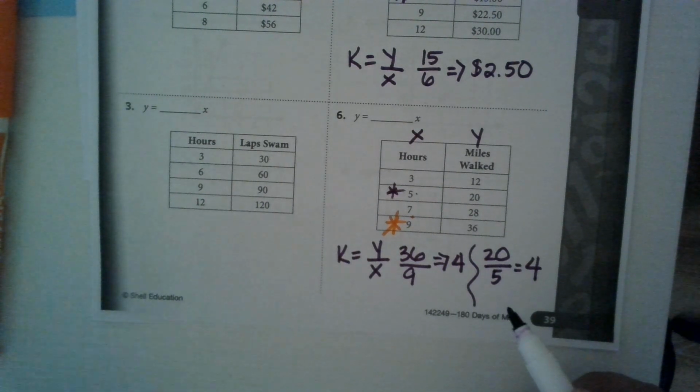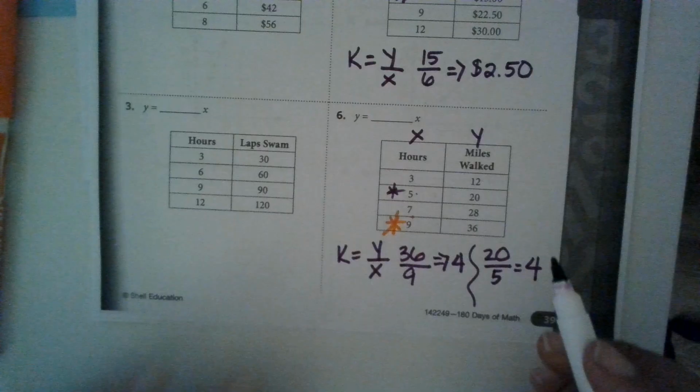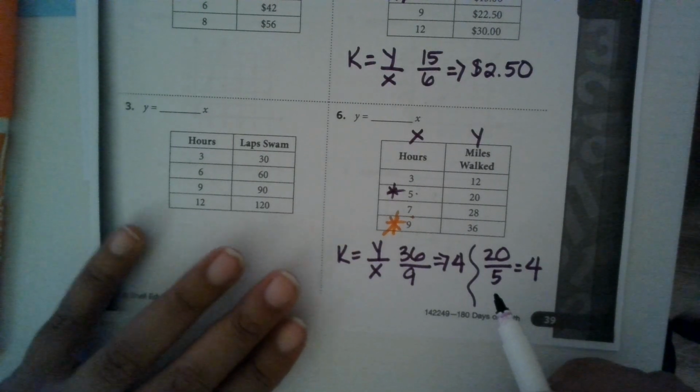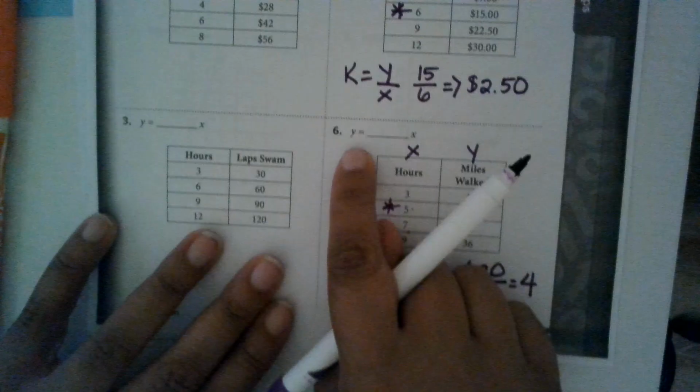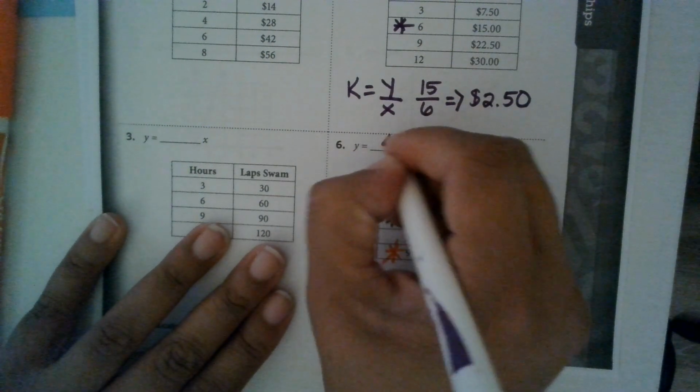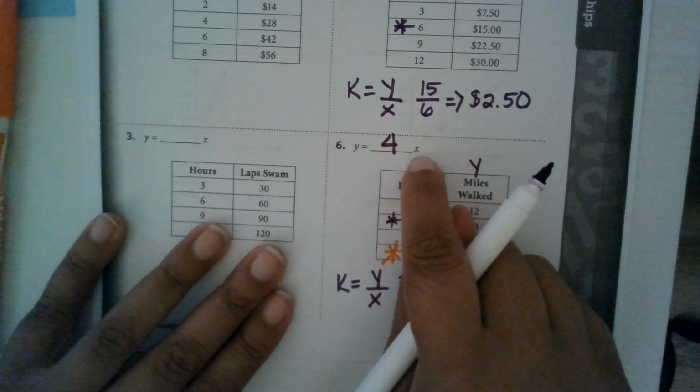We already know that it's a proportional relationship. You just got to find what that magic number is. And we managed to find it as being 4. So your equation is y equals 4 times x.